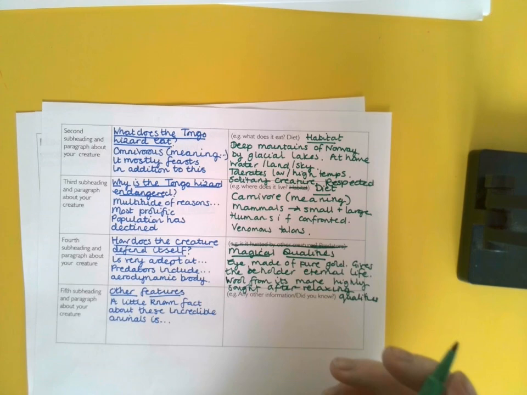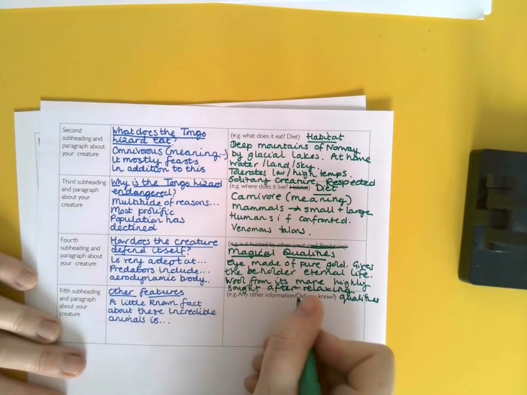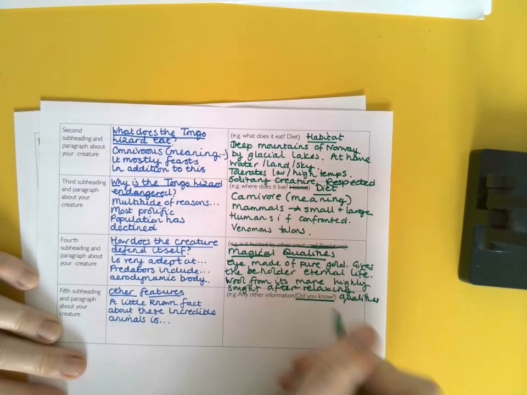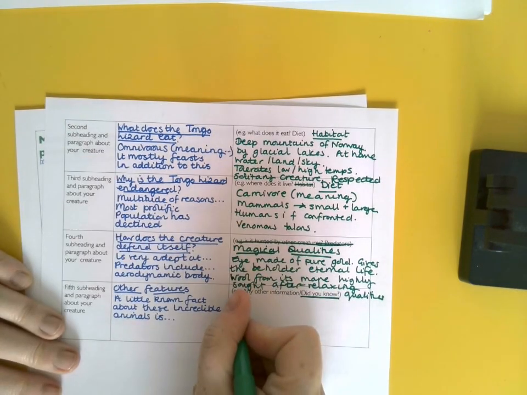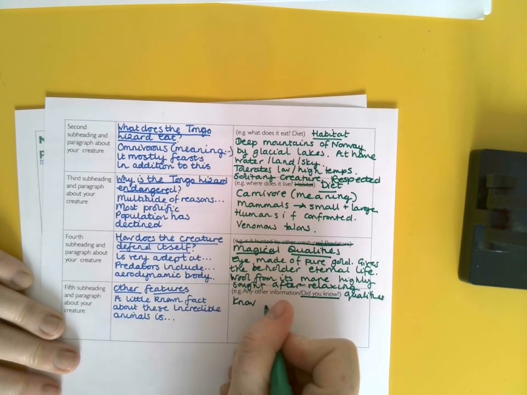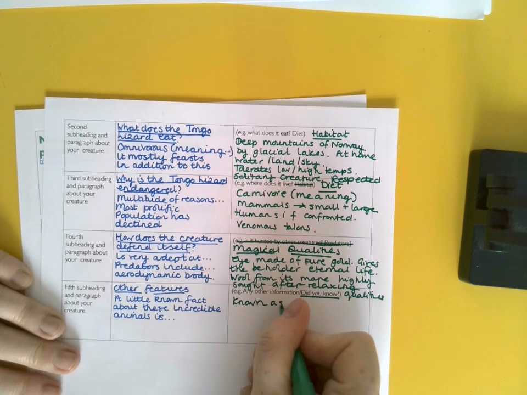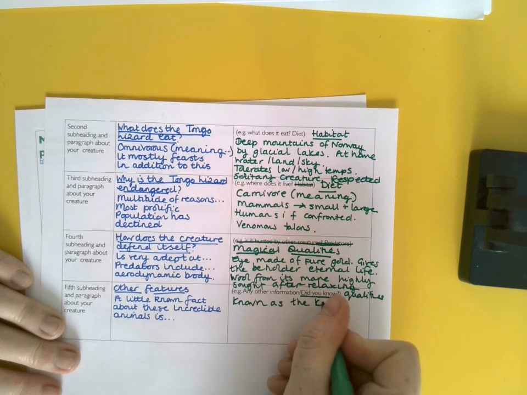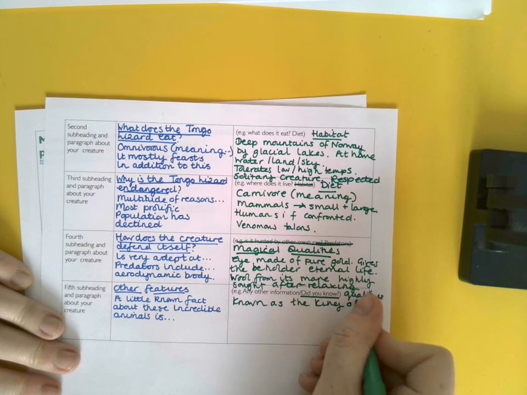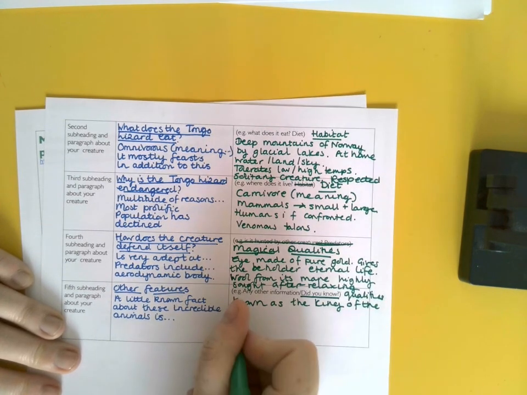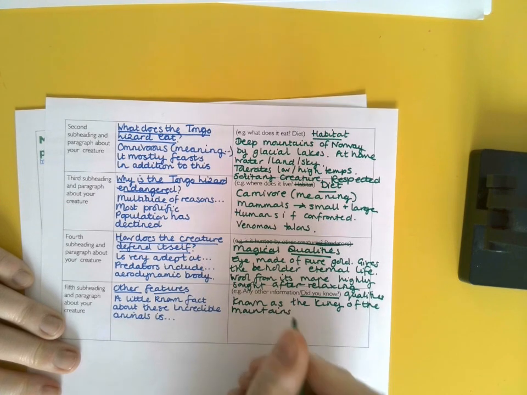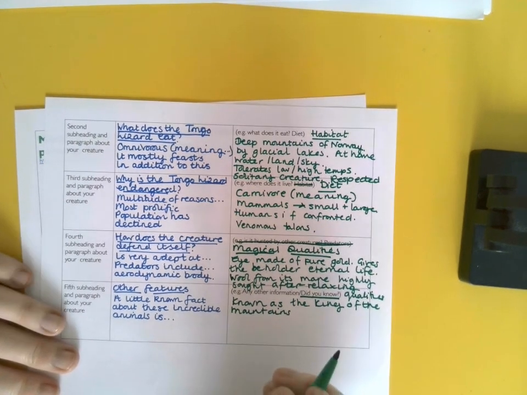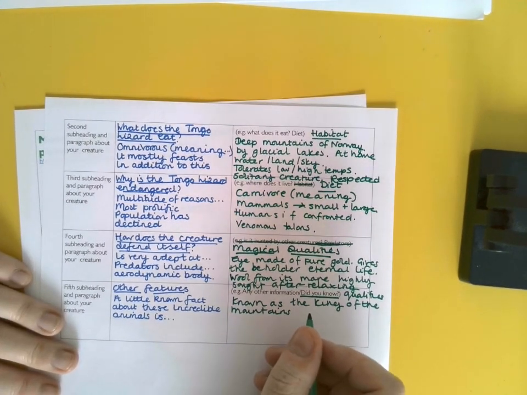And then we'll do a did you know, just like it says there. Did you know that it is known as the King of the Mountains? Due to its mane. And let's include a little weakness.